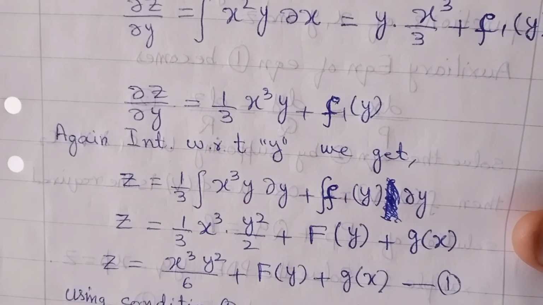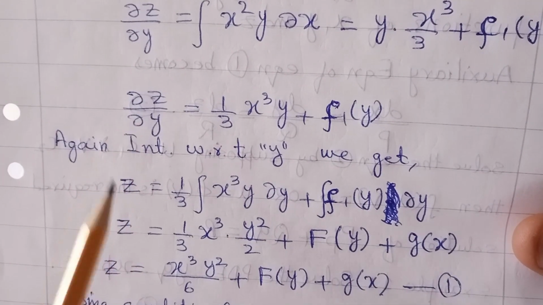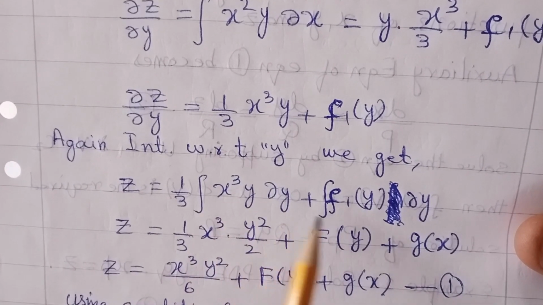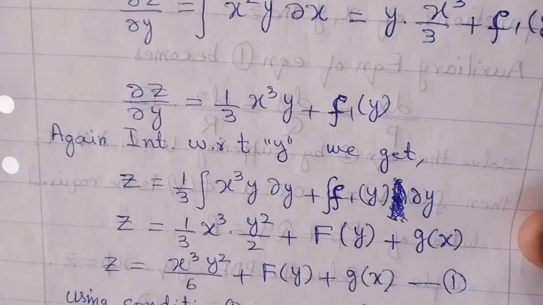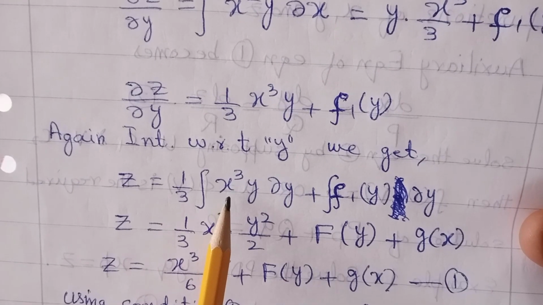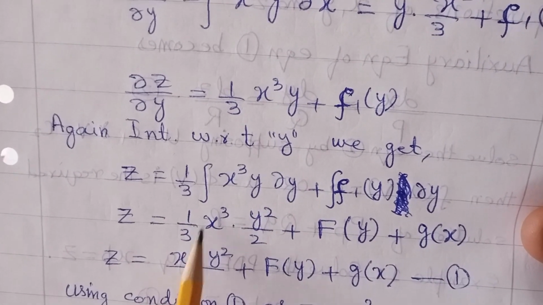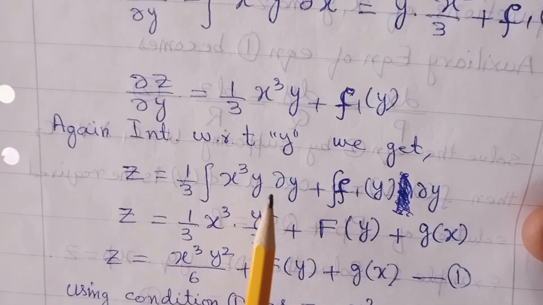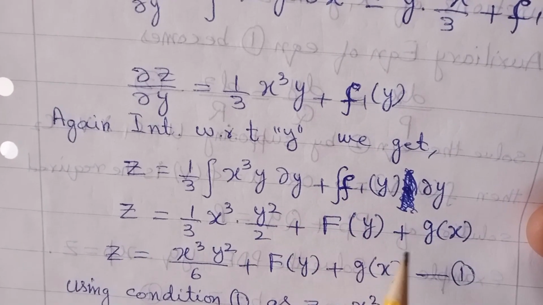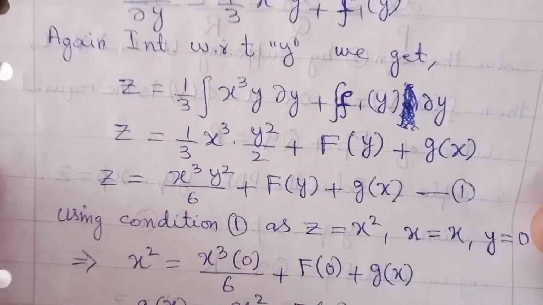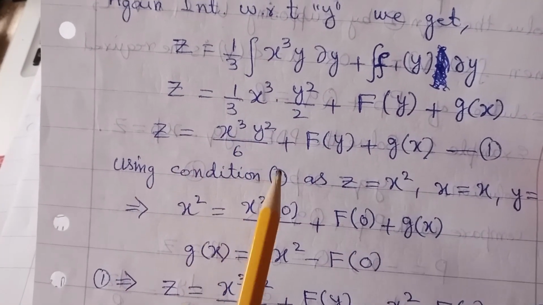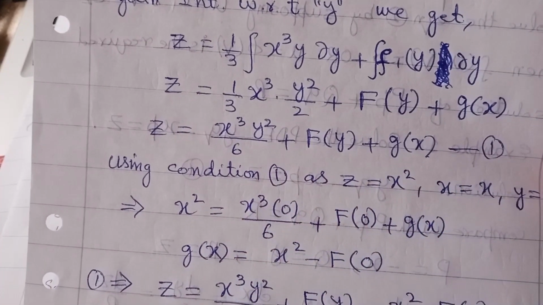Now we will integrate with respect to y. So at the left hand side, this can be written as z is equal to 1 upon 3 times the integral of this term with respect to y, plus f1 of y ∂y. So here we are going to integrate with respect to y partially, so x³ will be the constant here. So x³ upon 3 will be right before the sign of integration, and we will integrate only y. The integral of y would be y² upon 2, plus the integral of small f, that would be the capital F of y, plus g of x as the constant of integration. Now we can write it as z is equal to x³y² upon 6 plus F of y plus g of x. This is our equation number 1.